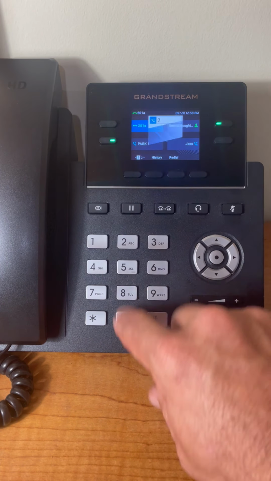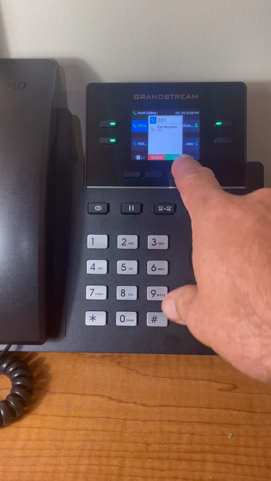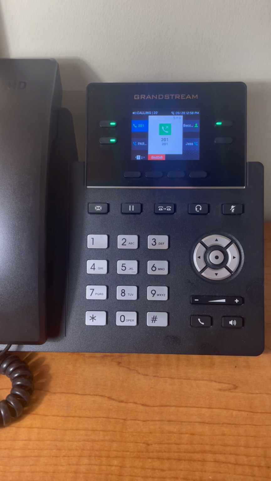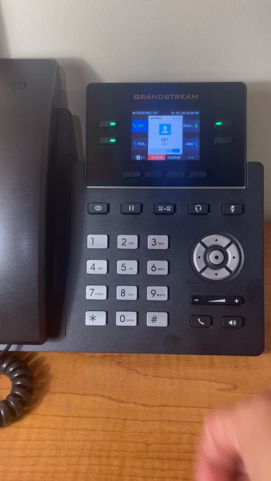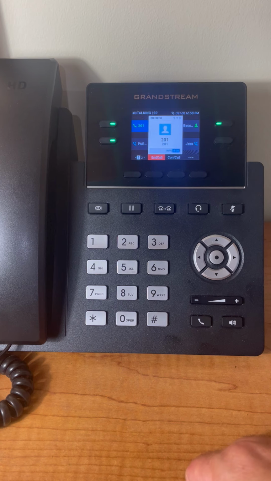In this case, I'll dial an extension, and I can hit dial or pick up the handset or hit the speaker button and make that call out. I can also pick up the handset and dial just like I would a normal phone as well.